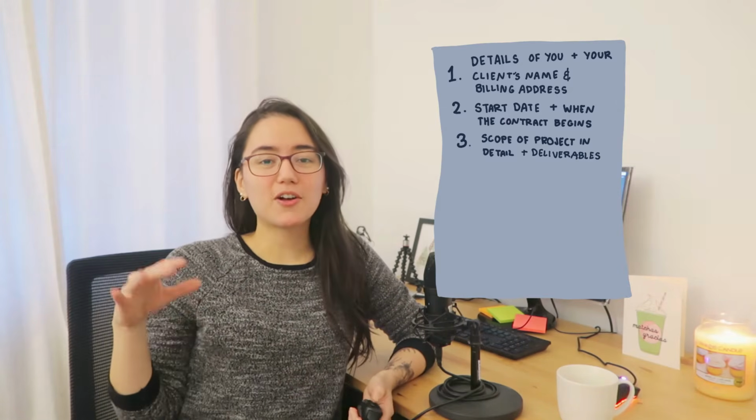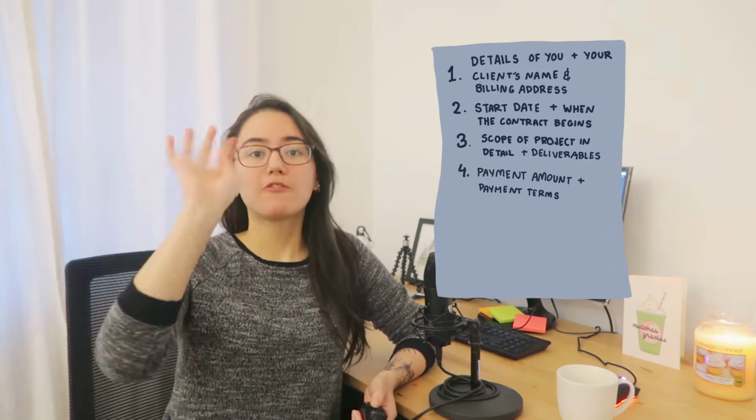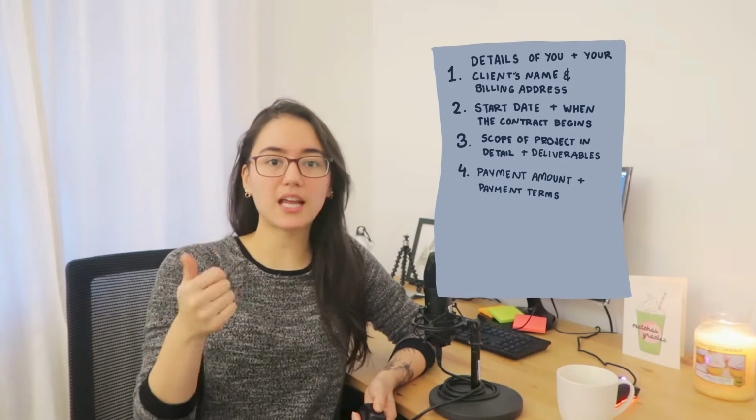In this section, you can also include changes or revision rounds included, if applicable to the type of project or service that you're offering. Four, payment amount and payment terms. So essentially a schedule of the payments, how much you're going to be paid. Be very, very specific here on what type of payment this is. If that's retainer, hourly, commission. If it's a mixture, make sure it gets said that it's a mixture.